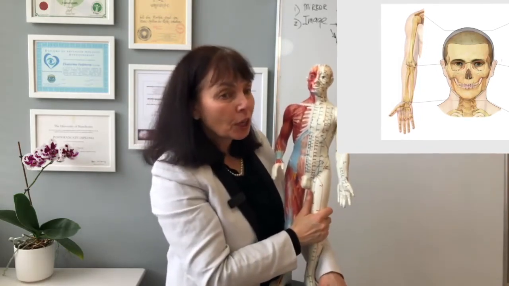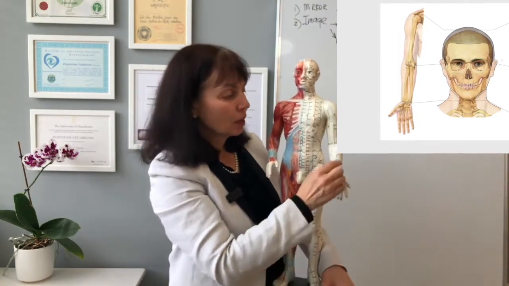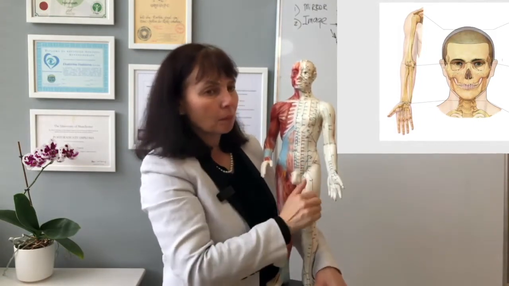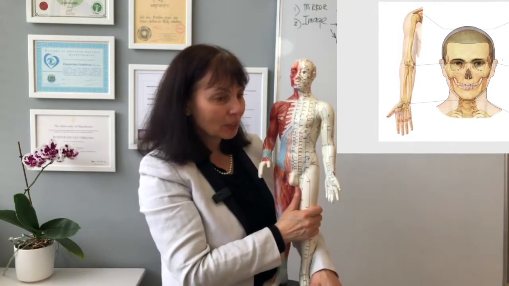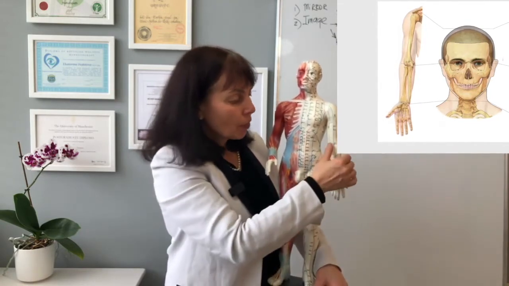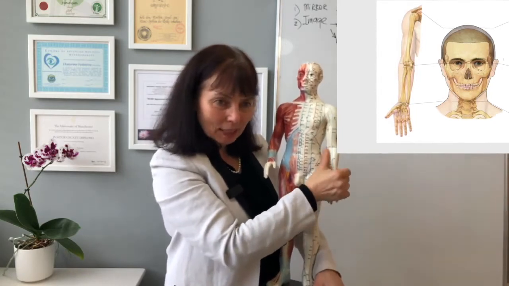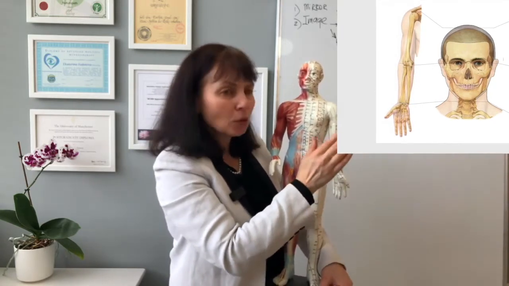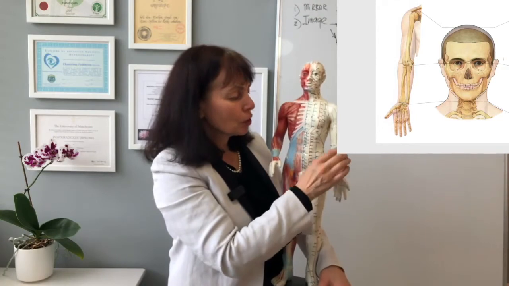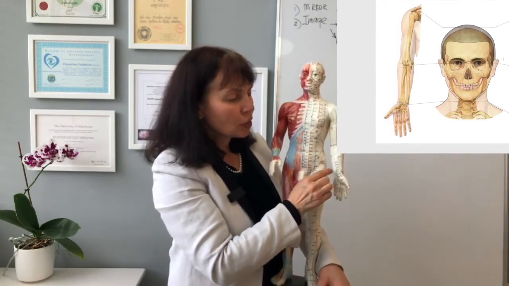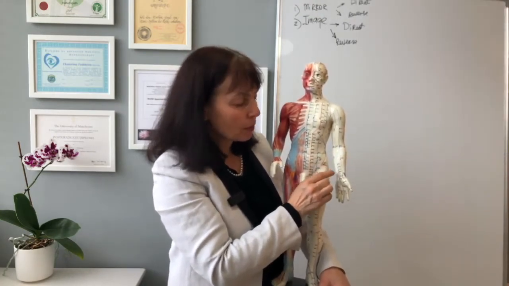But which area is better to needle? Lower arm or upper arm? Lower arm. Yes. Why? Because the nerve tissue is more intense here. It responds better to acupuncture, and it's much easier to find the points.